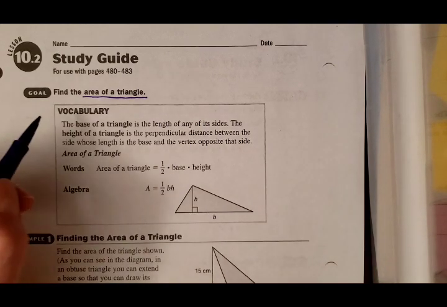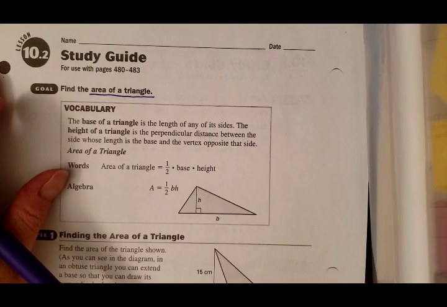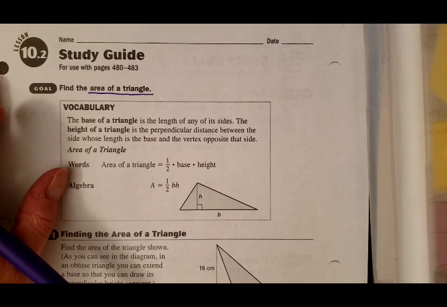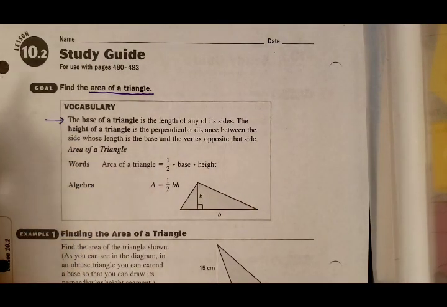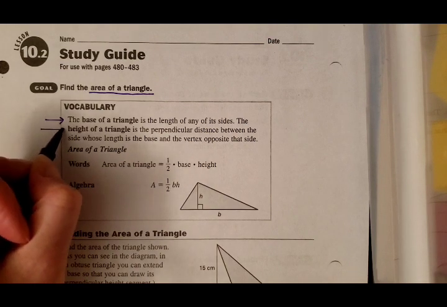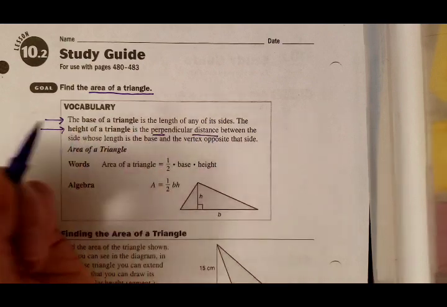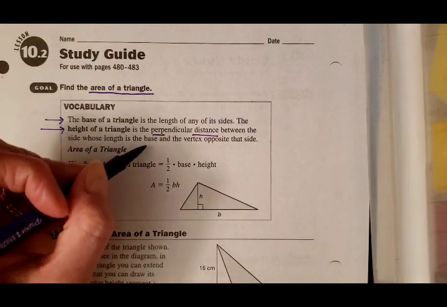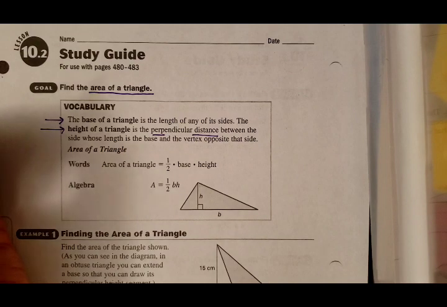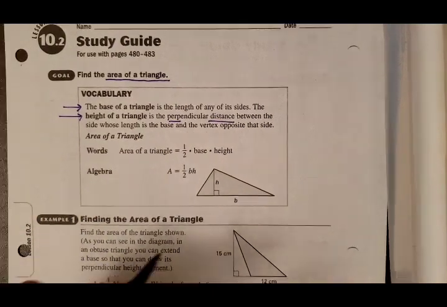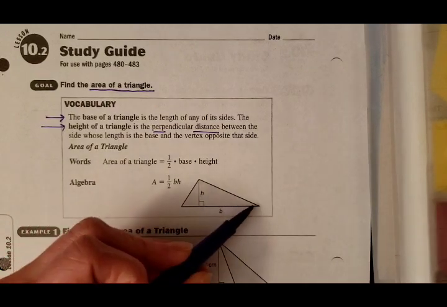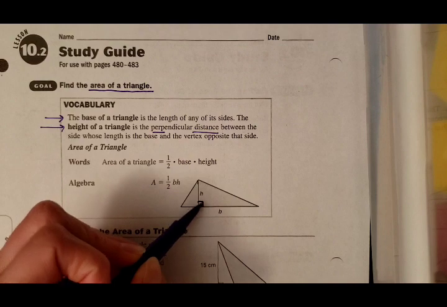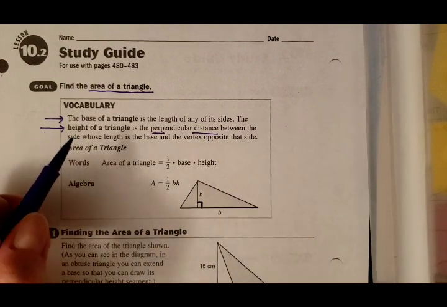Okay, so to start out, we should probably make sure we got some terminology down and know what the area formula is. So the base of a triangle is the length of any of the sides of a triangle. The important thing then is the height. It's the perpendicular distance between the side whose length is the base and the vertex opposite that side. Perpendicular means what kind of angle? That's right, a right angle. So let's look at it in pictures and maybe better words down here. So we have a triangle, we have a base, we have a height, and it forms a right angle. Height and base must form a right angle.